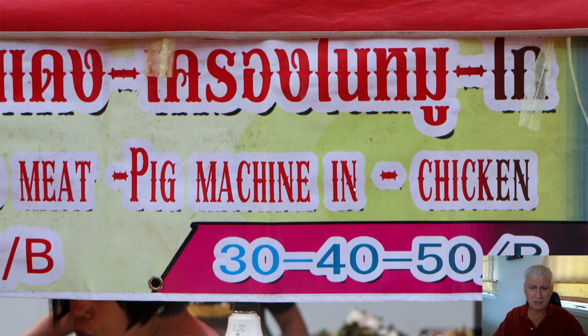But instead of writing pig offal here, they've obviously thought it'd be clever to sort of advertise in English as well. So they've just looked in the dictionary and they said, oh yeah, krung machine. So they've just done a translation from the dictionary, but it's the wrong translation. So it's come out as pig machine in.